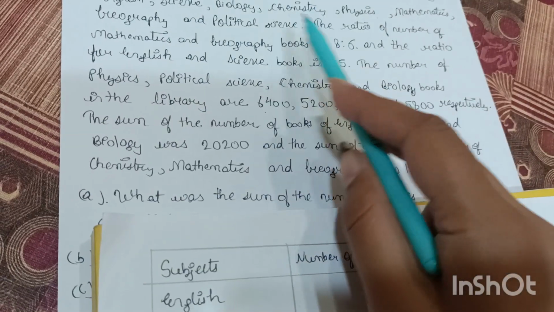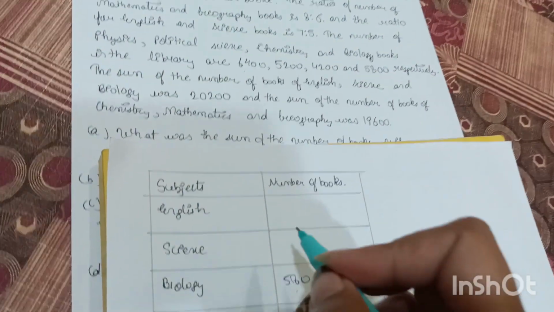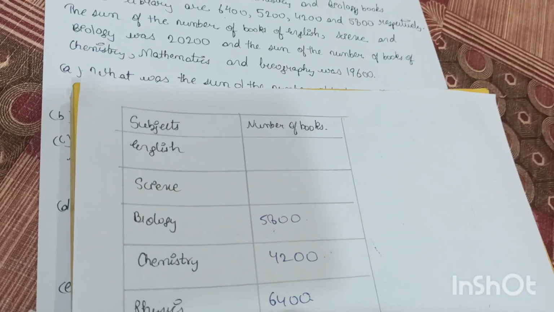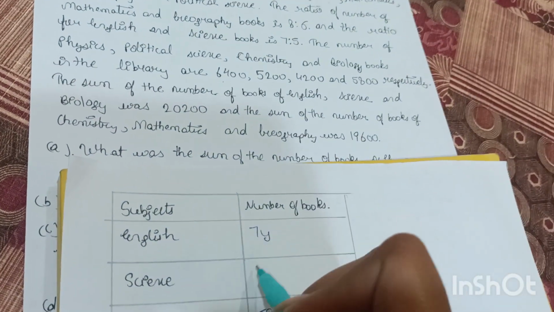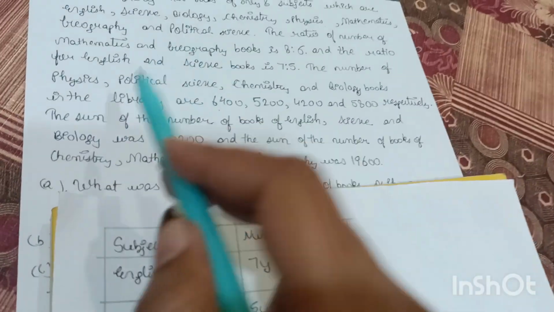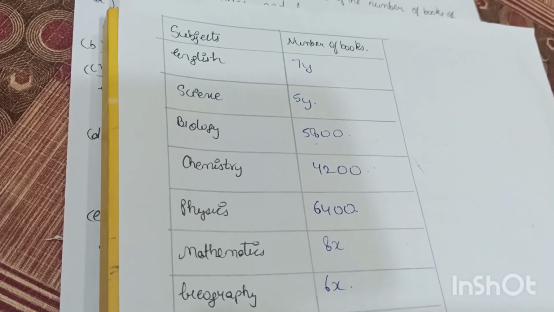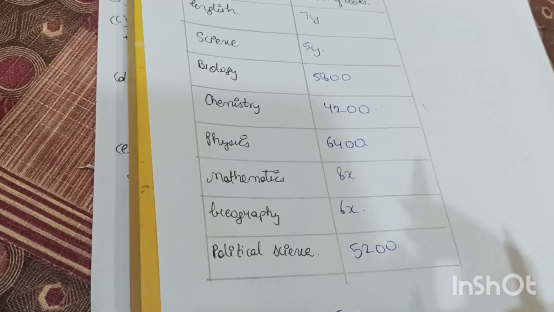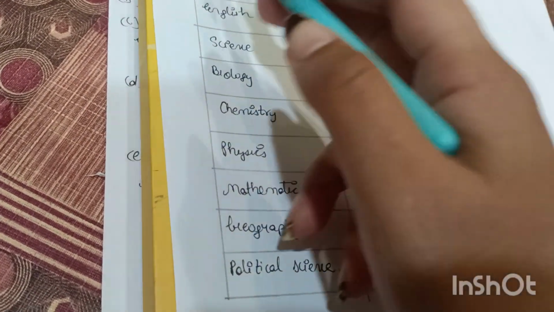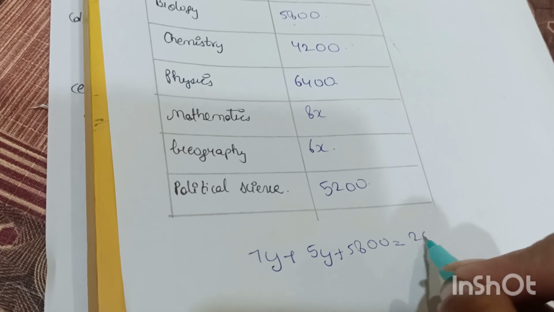And you can see the ratio of maths and geography 8:6. Maths and geography. And for English and science 7:5. So now there is an equation given. So the sum of English 7y plus science 5y, and for bio 5800 equals to 20200.